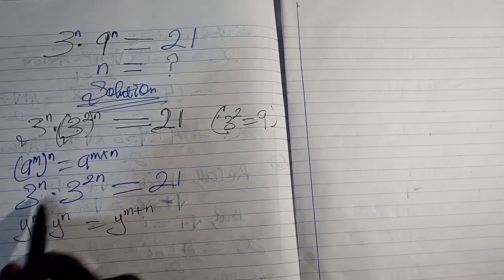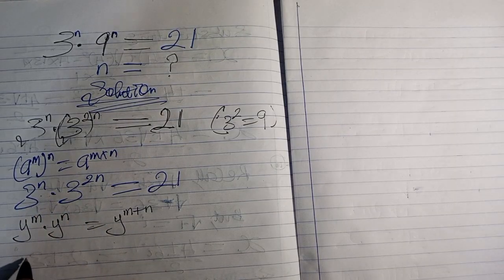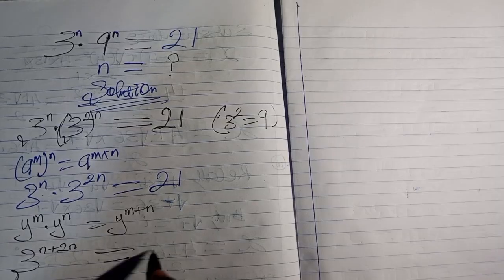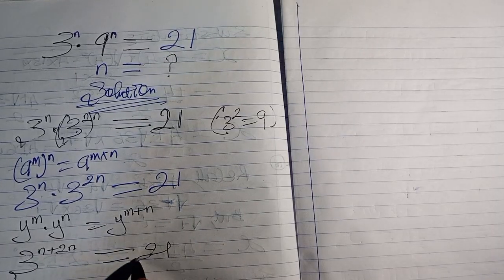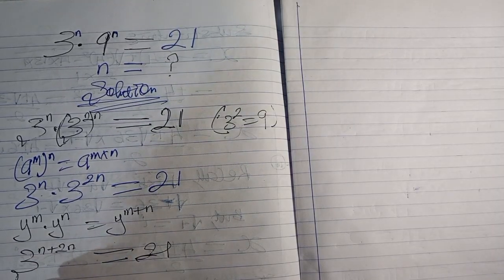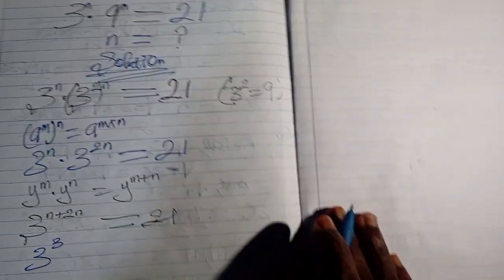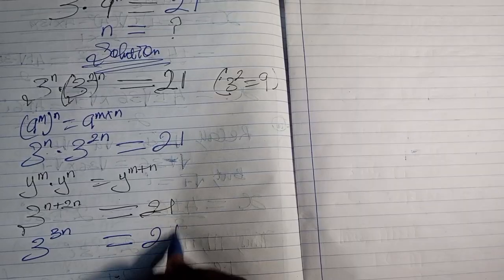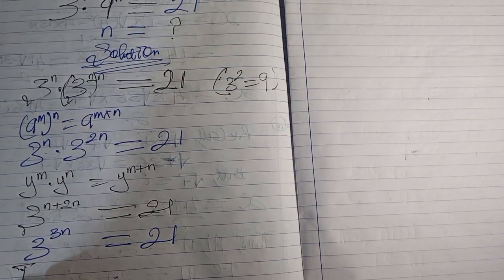So let's apply it here since they have the same base. We can have 3 raised to power n plus 2n. This will give me 21. Okay, so that I can have 3 raised to power n plus 2n is 3n. So n plus 2n is 3n. This is equals to 21. So we are going to take the log of both sides.